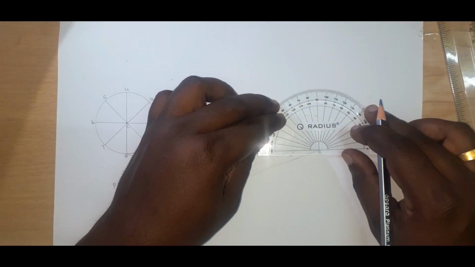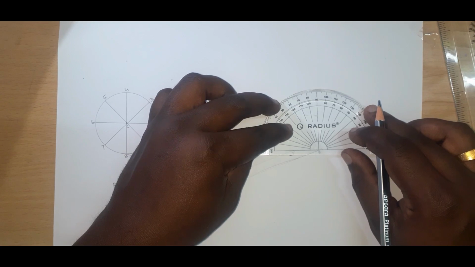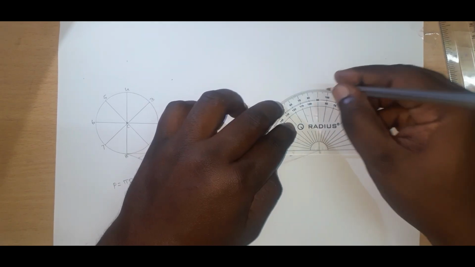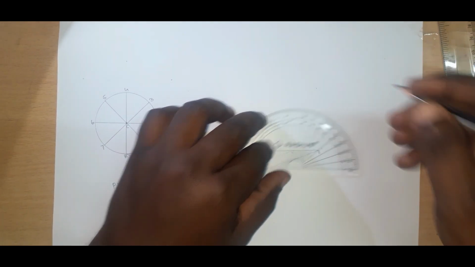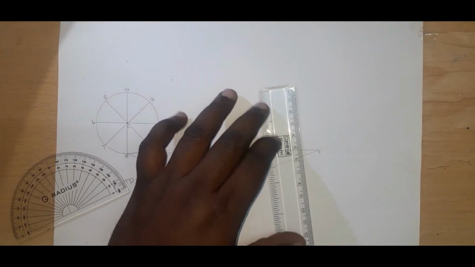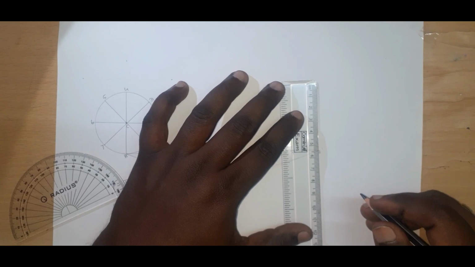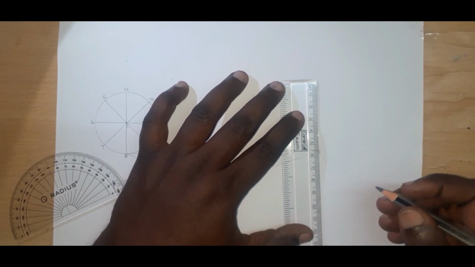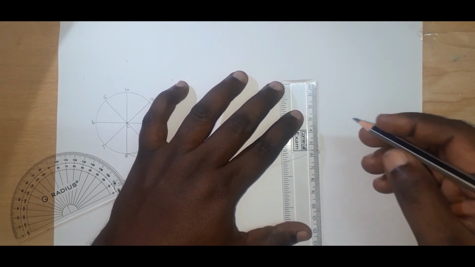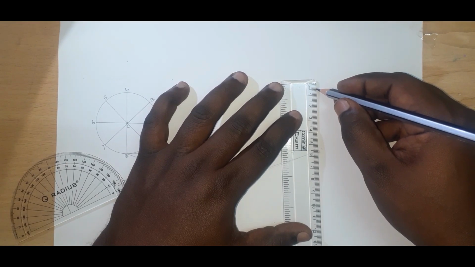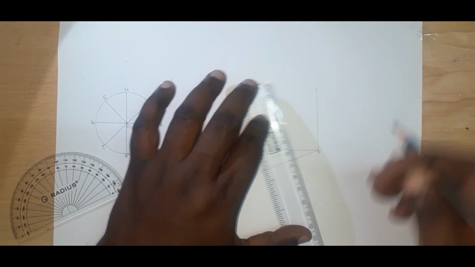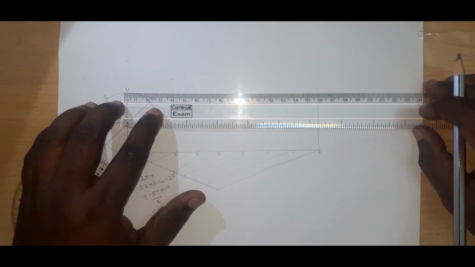So here we need to finish it with a rectangle. So 90 degrees, and the height will be what? 25 plus 25, that is 50 mm. So now we can also complete this.